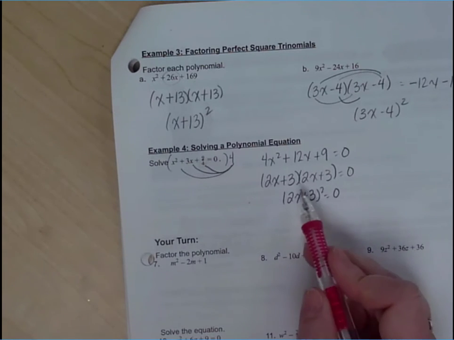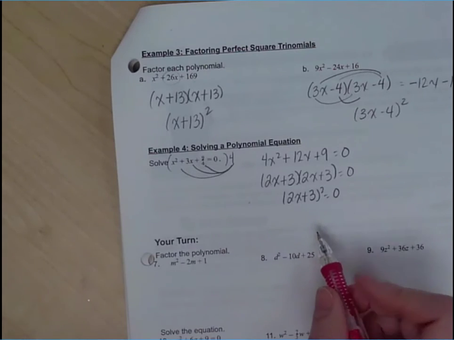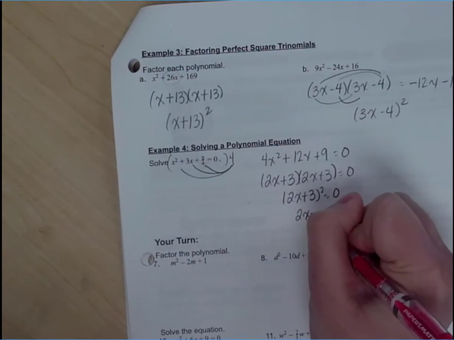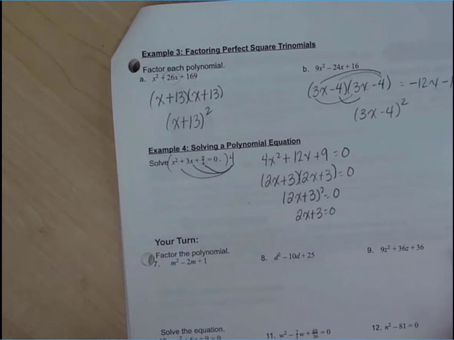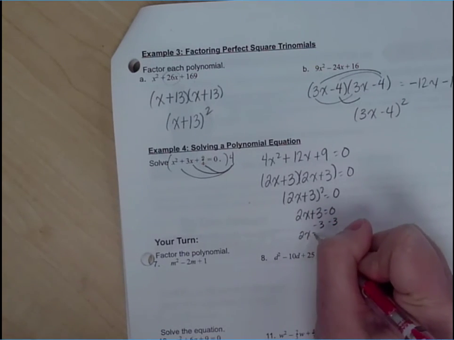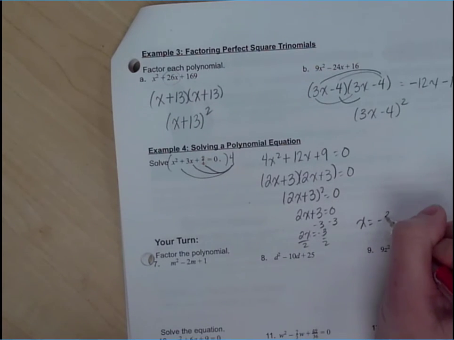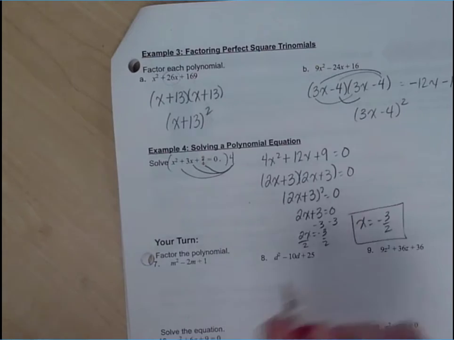And I really only need to set one of these equal to 0 because I'm going to get the same answer both times. So 2x plus 3 equals 0. Subtract 3 from both sides. 2x equals negative 3. Divide by 2. X equals negative 3/2.